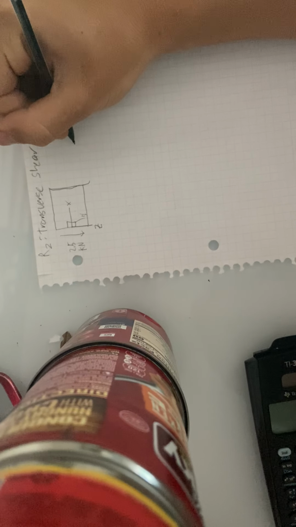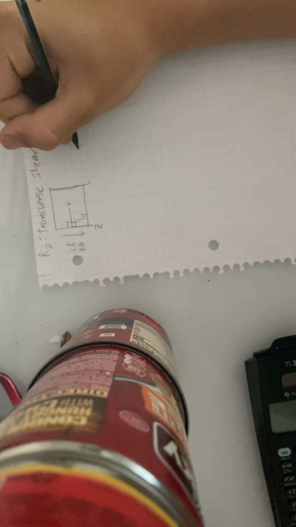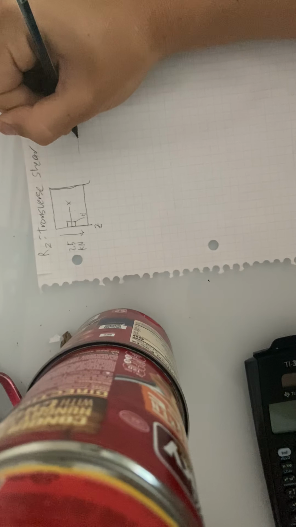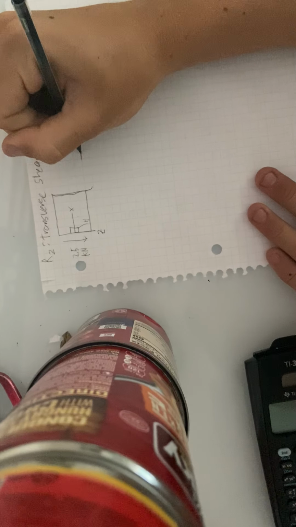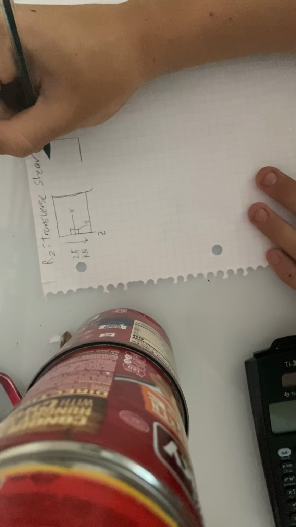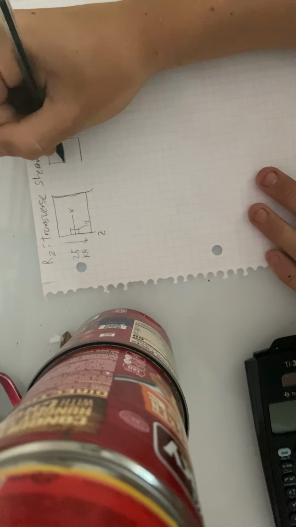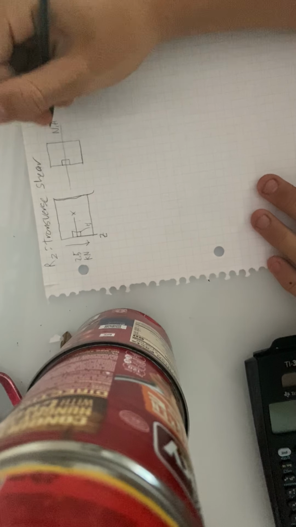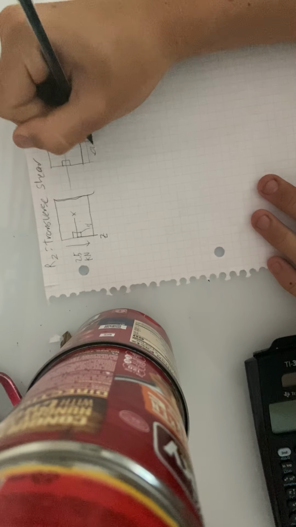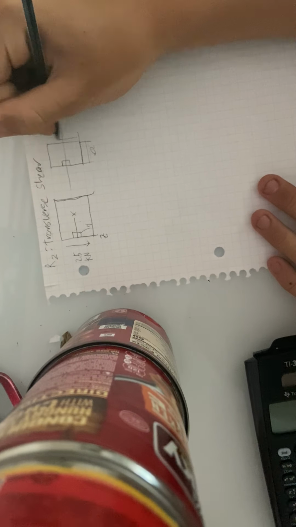So now I'm going to draw another one of these end views, the same kind of end view that we had earlier, where this is my neutral axis here. This is point H, and we are looking for this area right here.